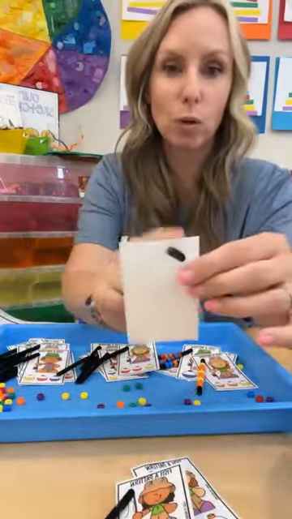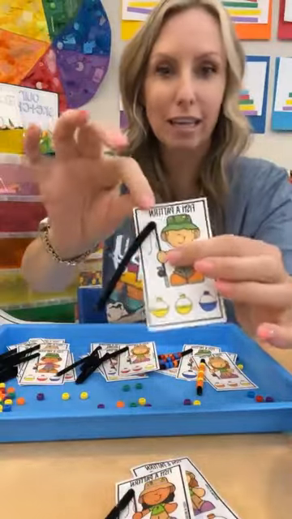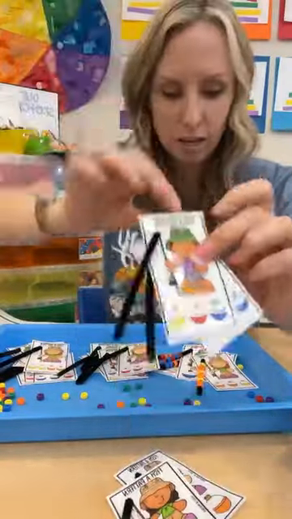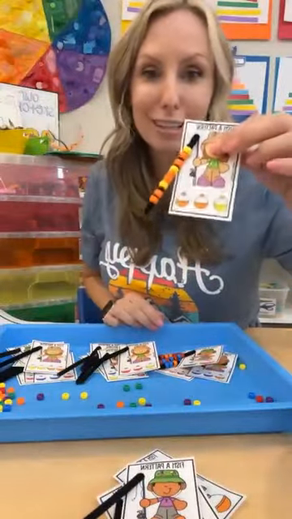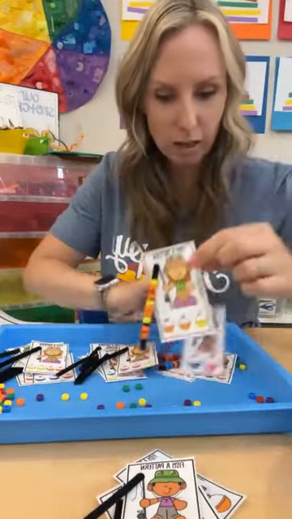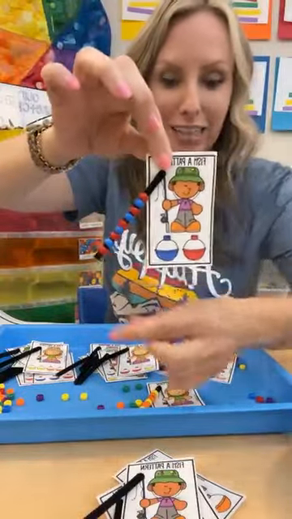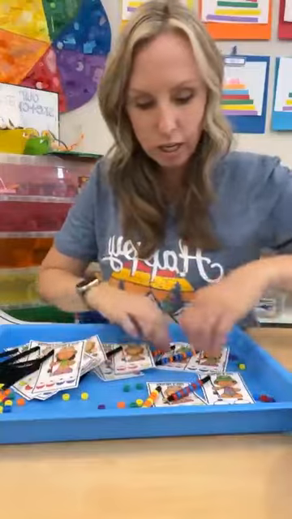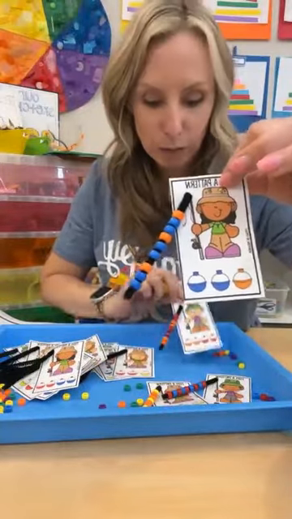And all I did was I poked a hole and then I taped it on the back. And then we got this little guy, he has to extend his pattern. Let me show you some that are done. And I just have beads out with it. So we have this little lady and then she has her pattern. And then again, we're doing lacing. Lacing is so great for hand-eye coordination and building those fine motor skills.